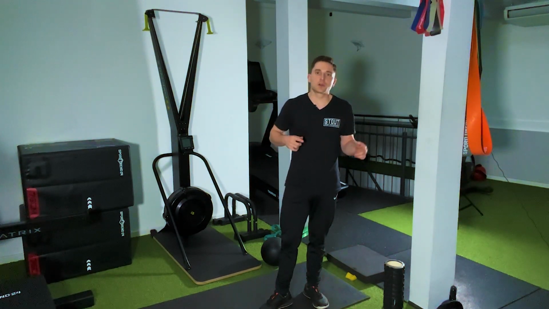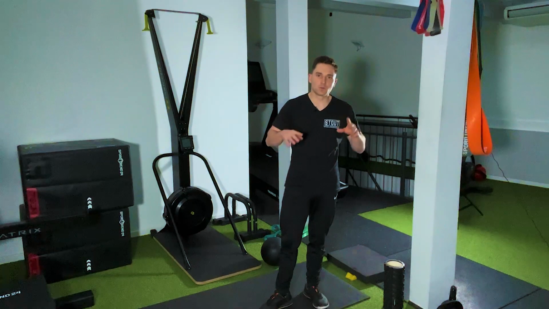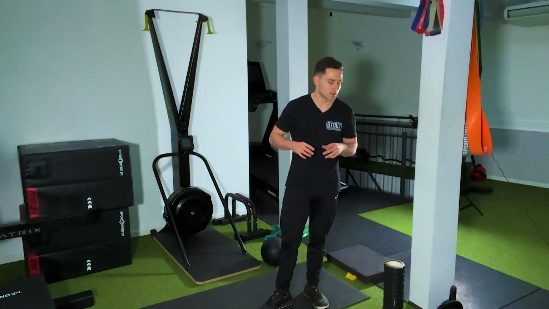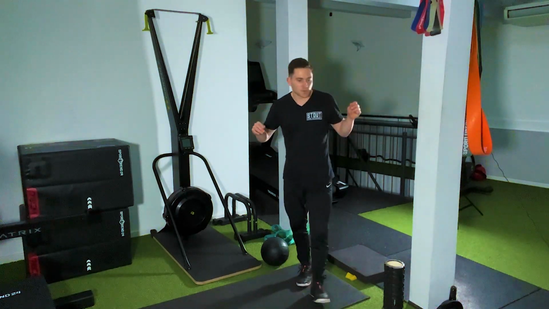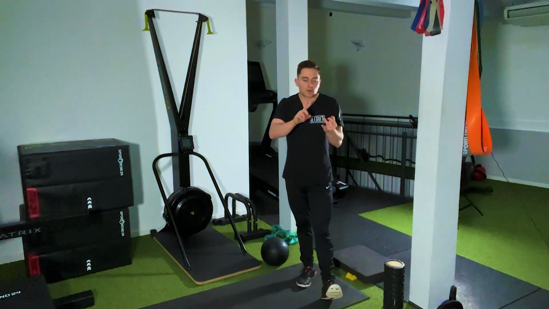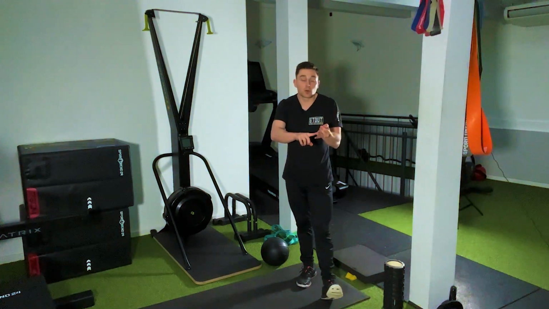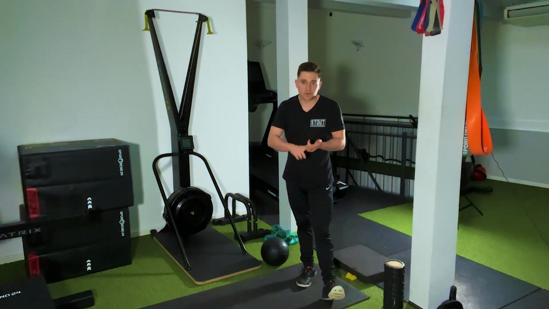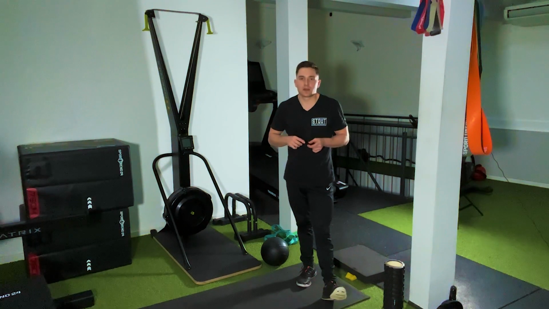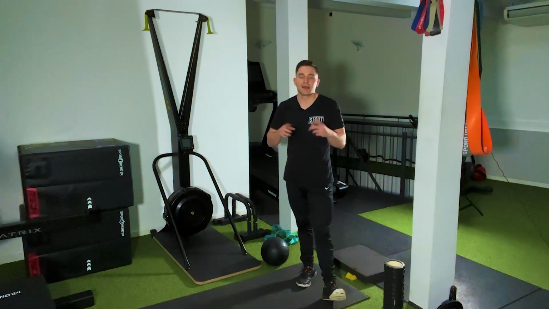So I'm going to perform a circuit here. We're going to do 1 round. Normally I'd say do 3 to 4 rounds of this, where essentially we're going to start with either a horizontal or a vertical pulling or pressing pattern. We're going to do a single leg exercise for single leg strength and stability. And then we're going to perform either a vertical or horizontal pulling pattern. So if we do a vertical pushing pattern, we want to do a horizontal pulling pattern, and vice versa, especially if we're only working out once or twice a week.